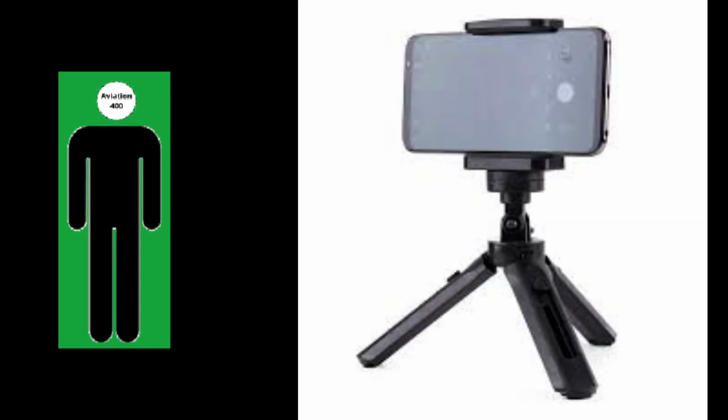Number 1. Have some sort of camera stand. If your camera moves around, videos end up looking like this. The reason this video looks so shaky is because I took it without holding my camera steady. Here's another clip. Notice how everything looks so much smoother. That's because the camera isn't moving.